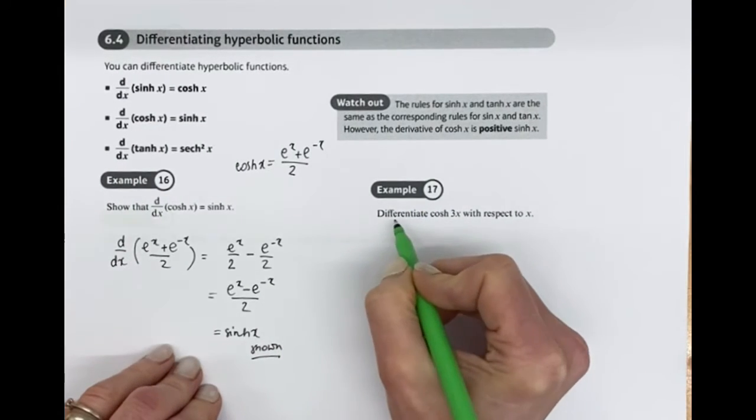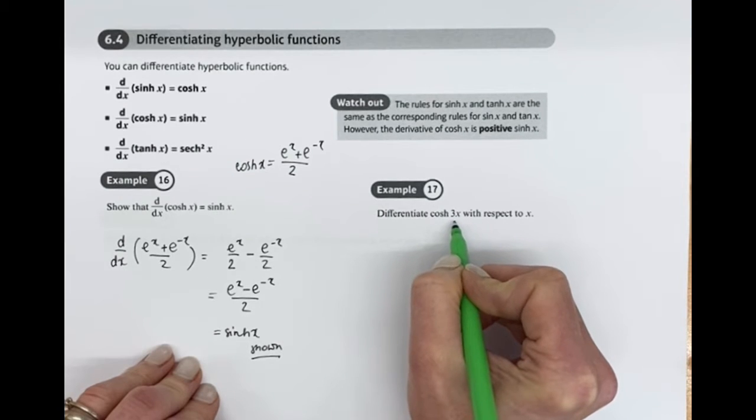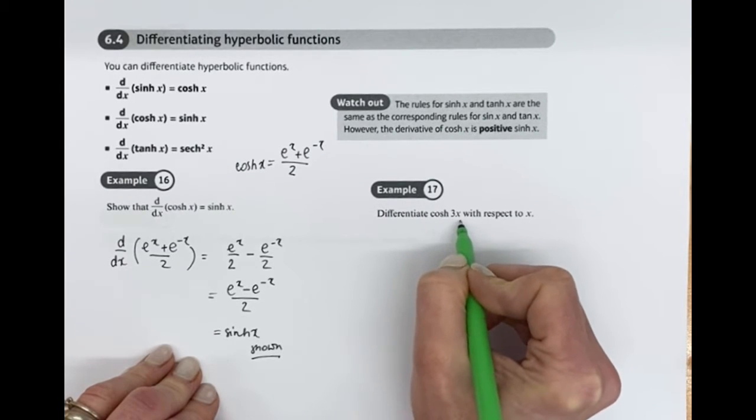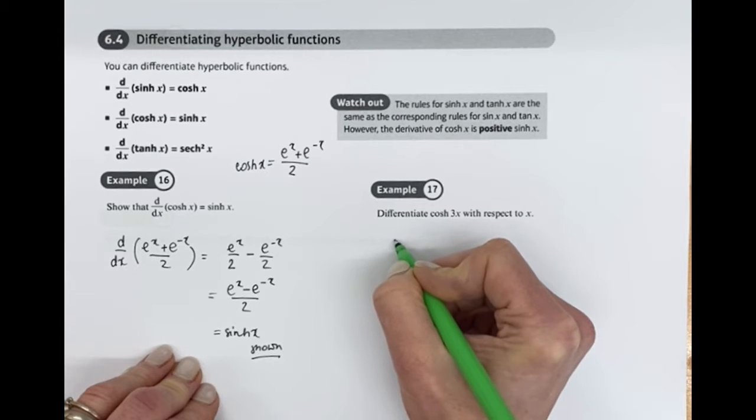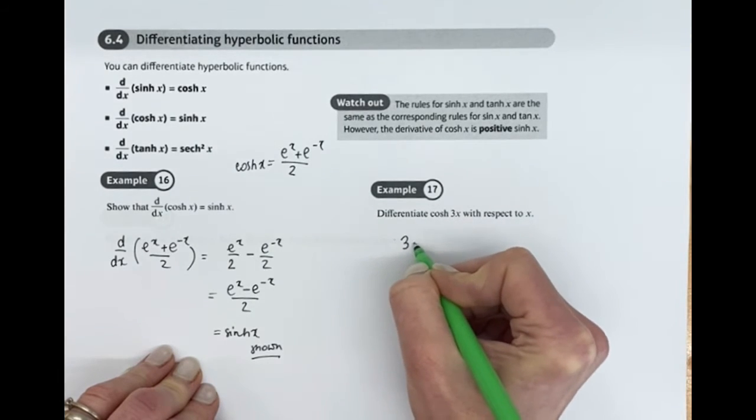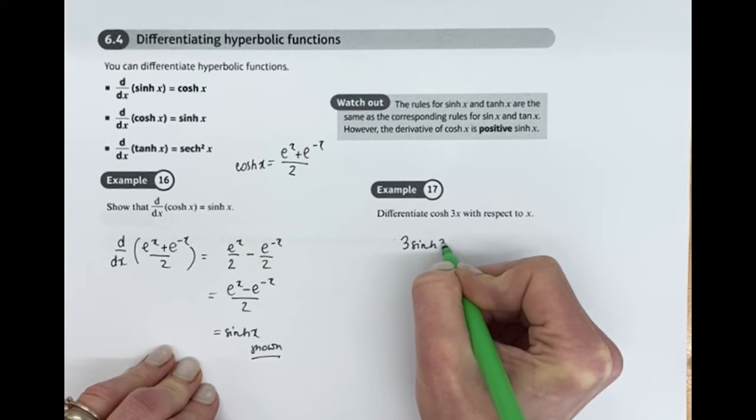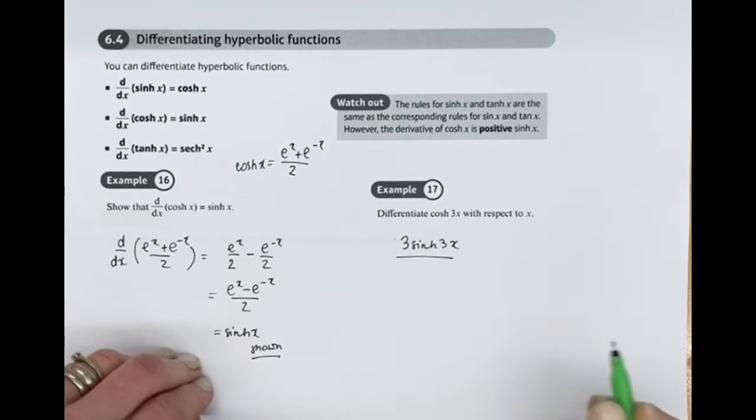Okay, now you might have to apply the chain rule. So cosh 3x is going to go to, well, cosh goes to sinh. If it's 3x, you'll have just 3 sinh 3x. Done.